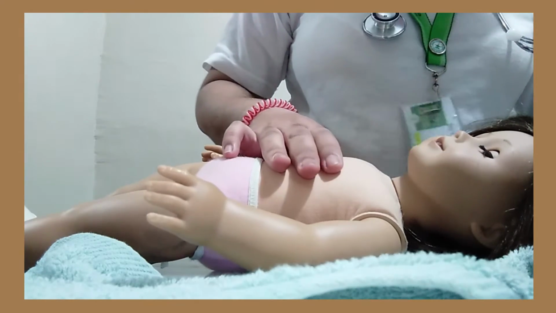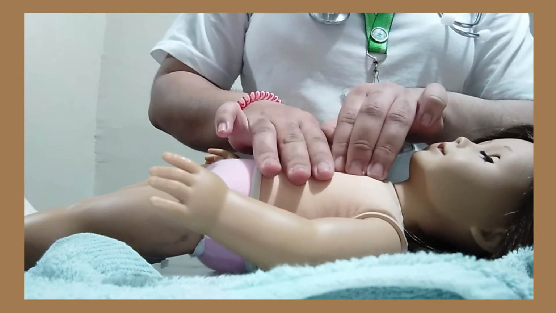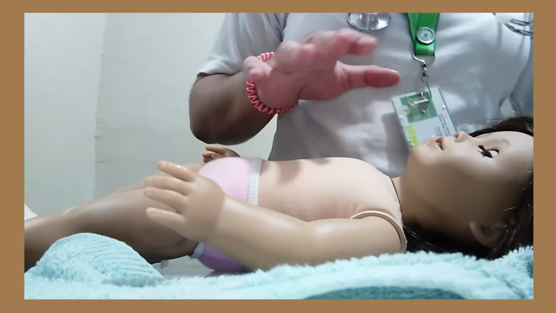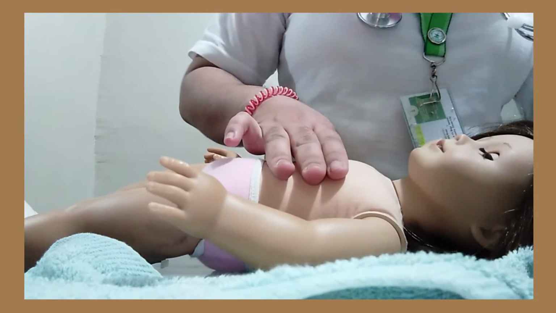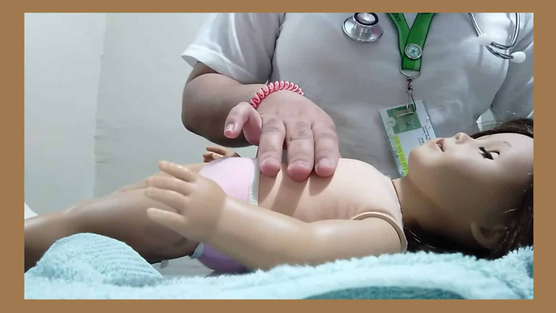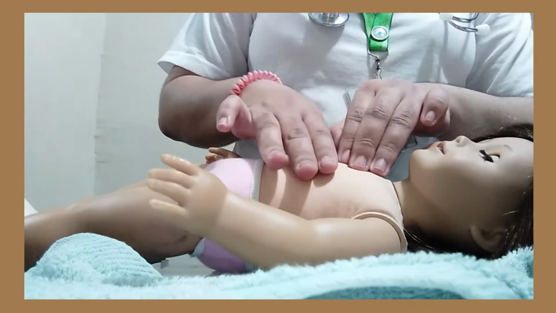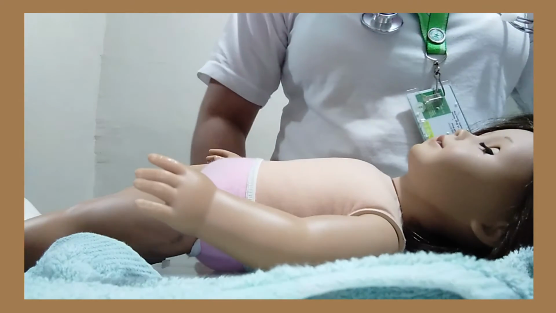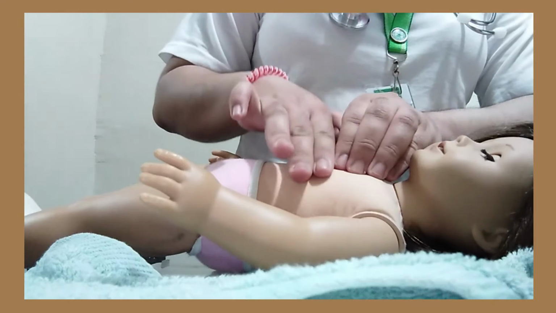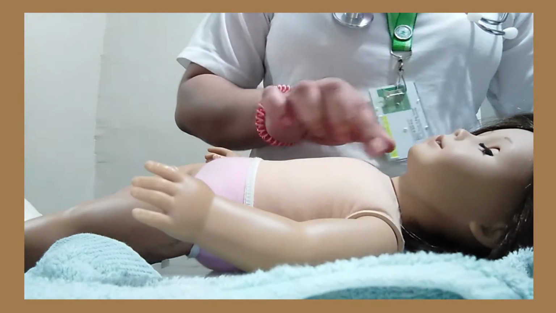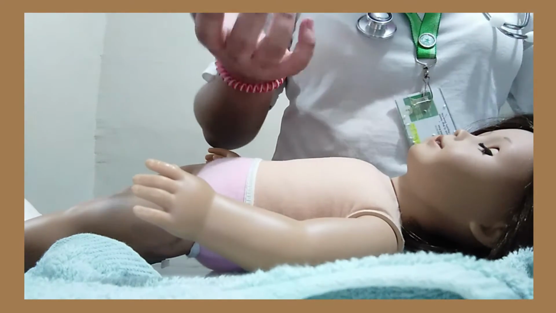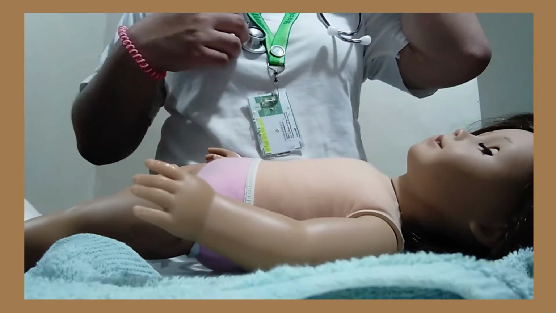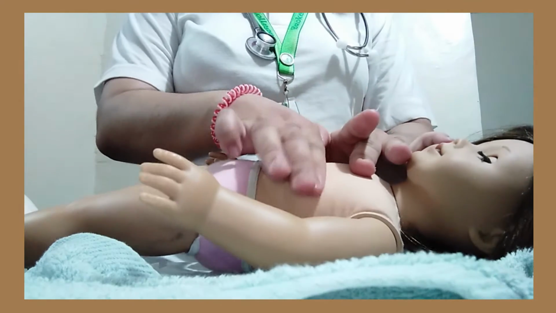Okay, so for this one, if it's impalpable, that is only if di po siya ma-feel, hindi po siya ma-palpate there, locate the fifth left intercostal space, again in here, there, on the mid-clavicular line, here, as the first location for the auscultation. So when we're going to be auscultating, it's in here in the fifth intercostal space.